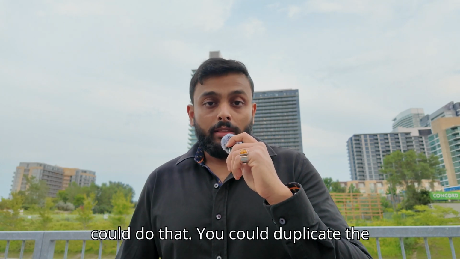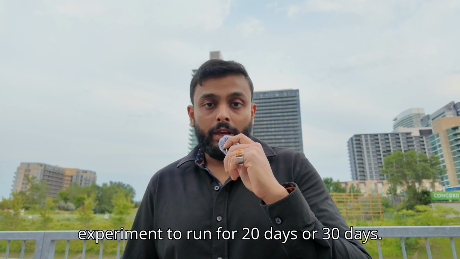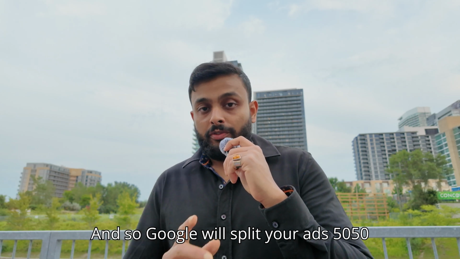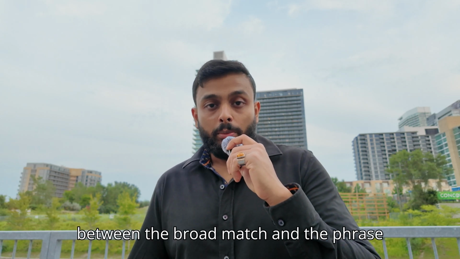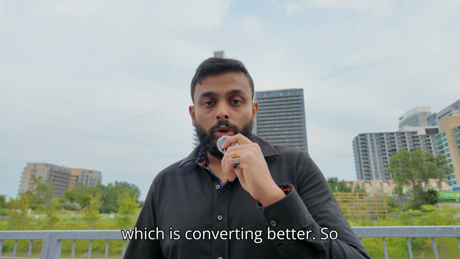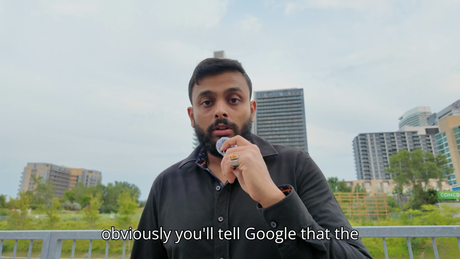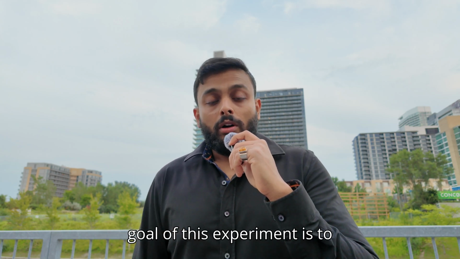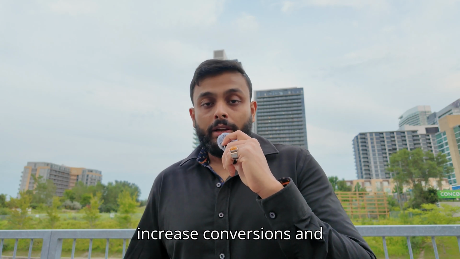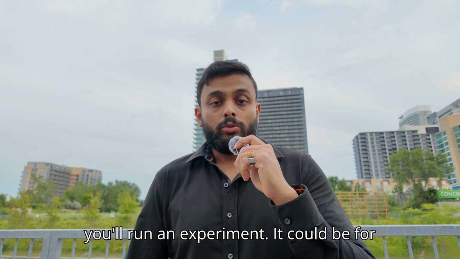You could duplicate the campaign and set up an experiment to run for 20 days or 30 days. And so Google will split your ads 50-50 between the broad match and the phrase match and show you exactly which is converting better. So obviously you'll tell Google that the goal of this experiment is to increase conversions and decrease the cost of conversion. So that'll be your goal, obviously. And you'll run an experiment.